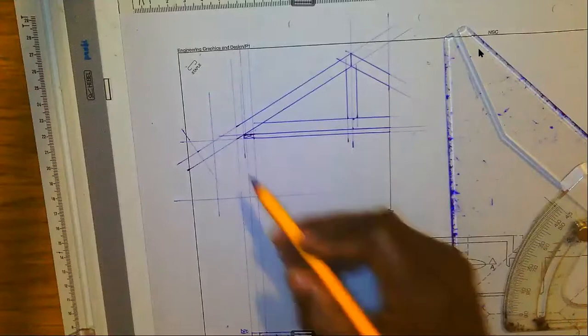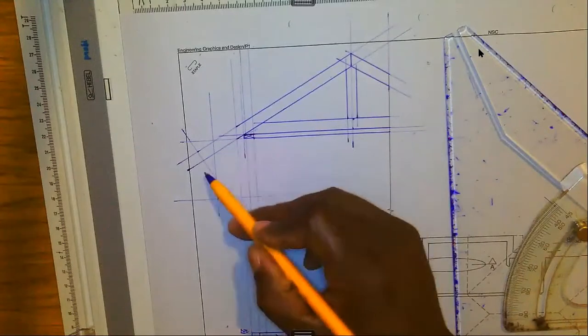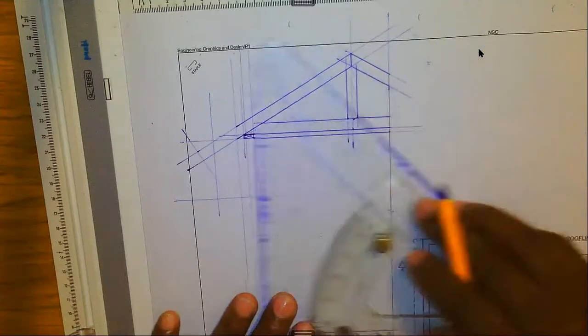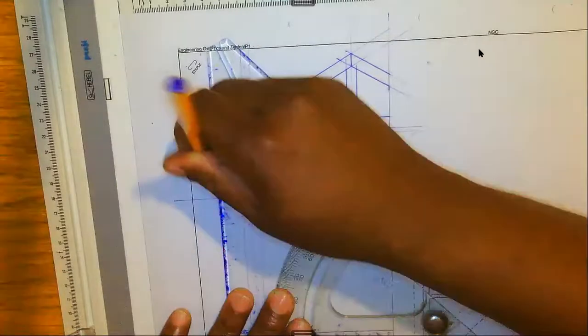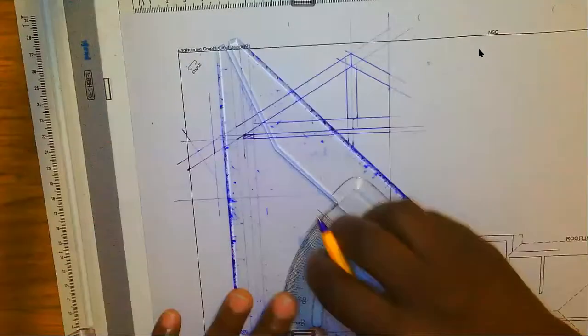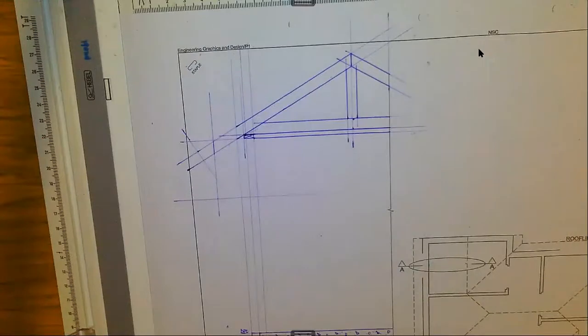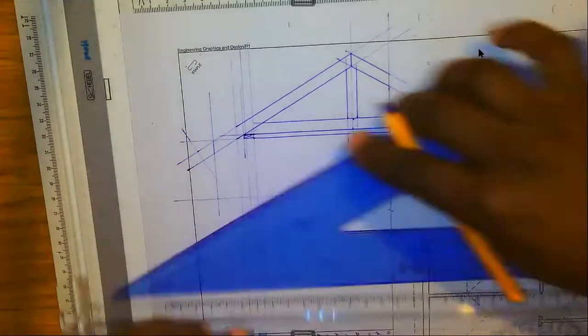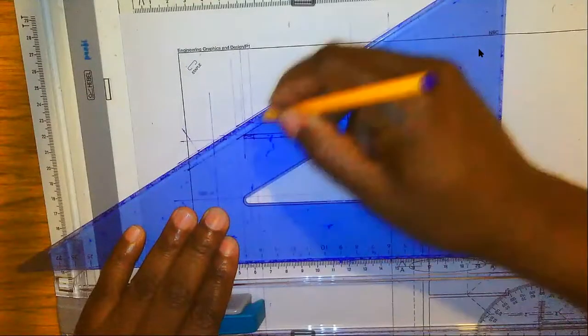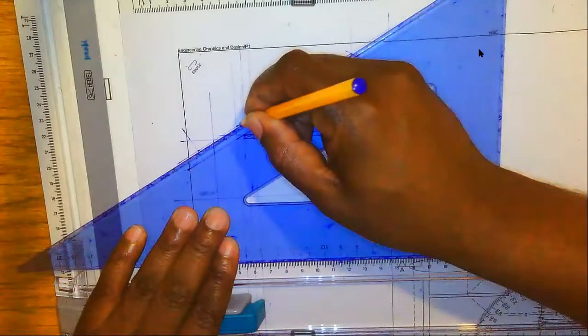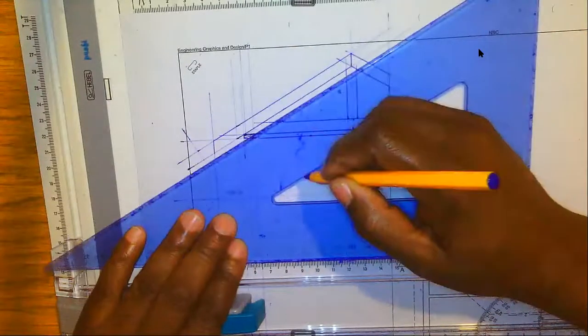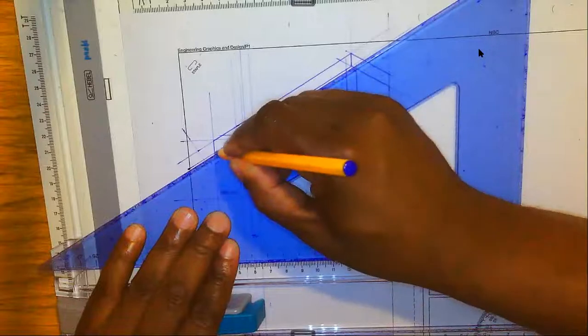So the distance from here to there, that is the overhang with regards to the rafter. So I'm going to outline this like that and take my 30 degrees set square, then extend the pitch line like that, like that.